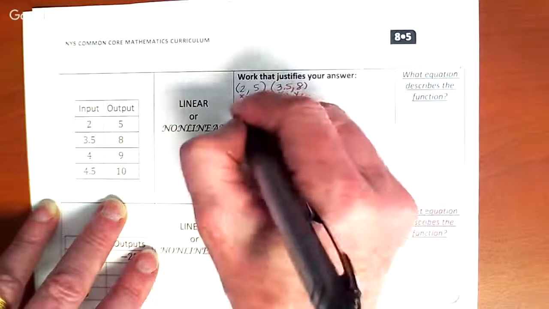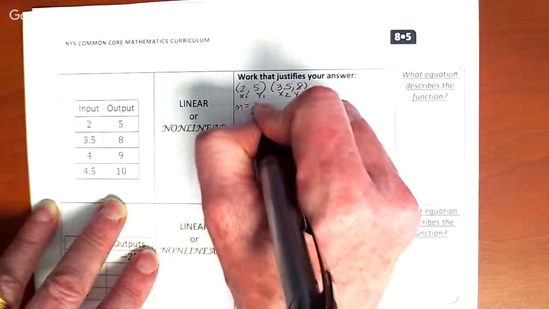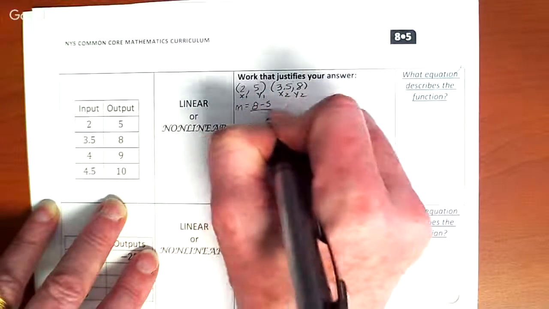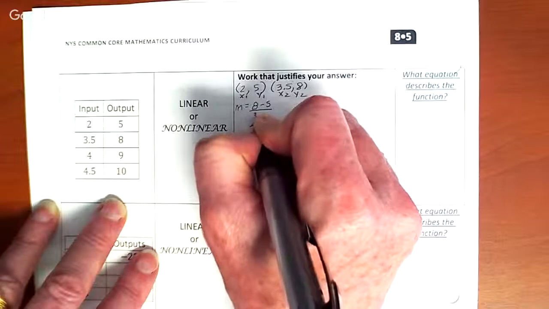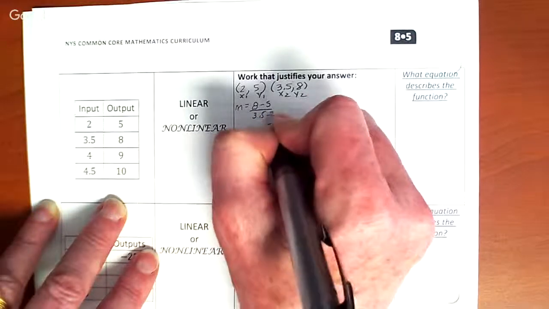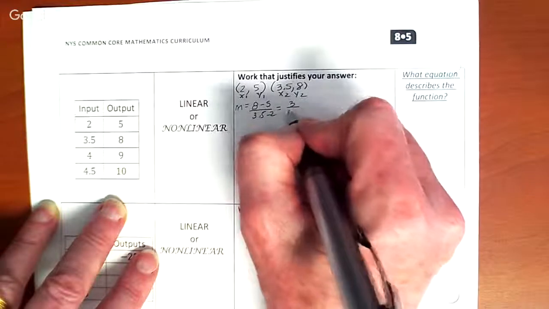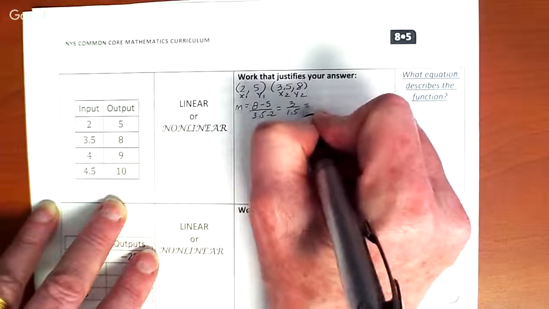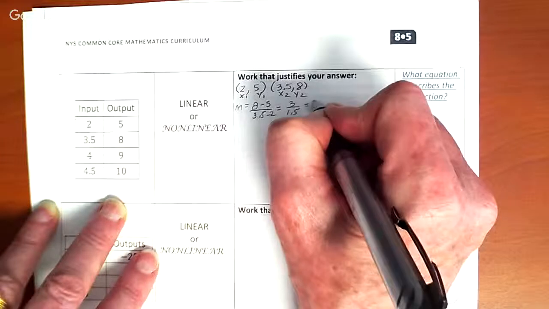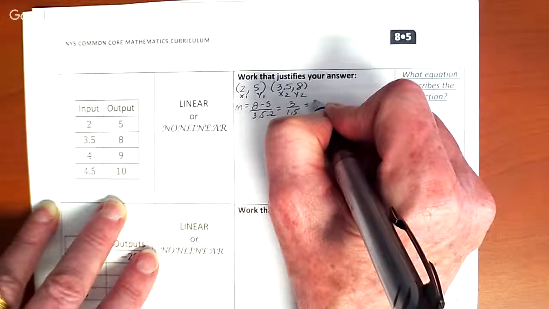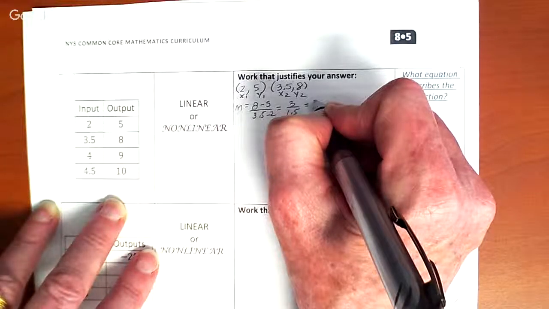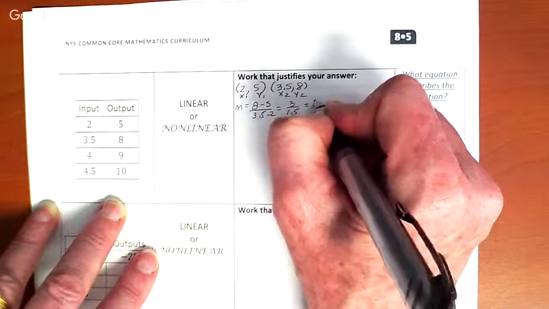So here we have m equals 8 minus 5 over 3.5 minus 2. So we have 3 over 1.5, which equals 2. Or 1.5, actually.